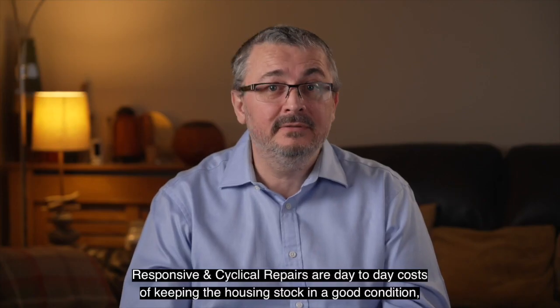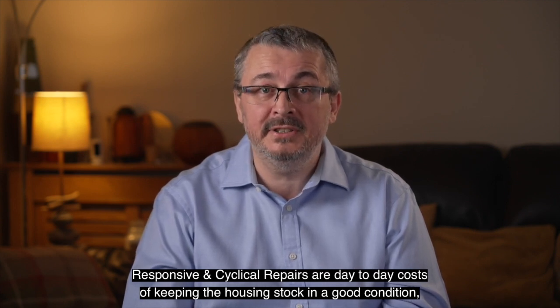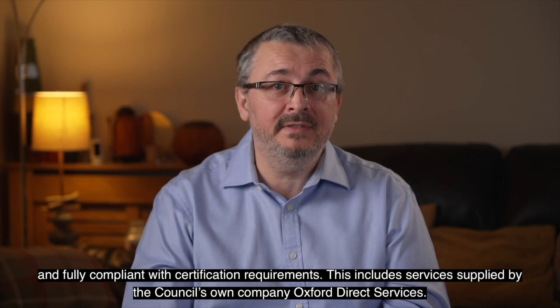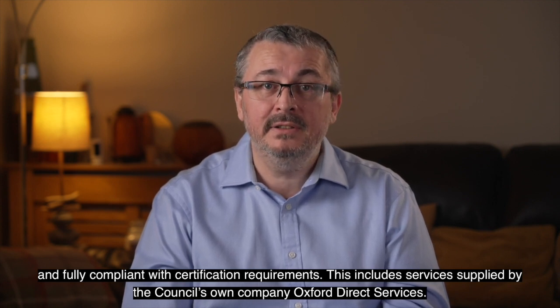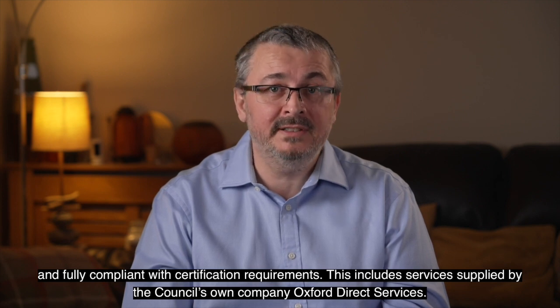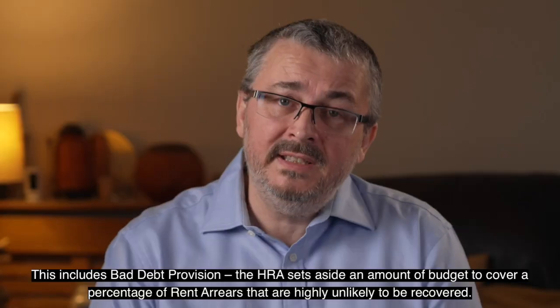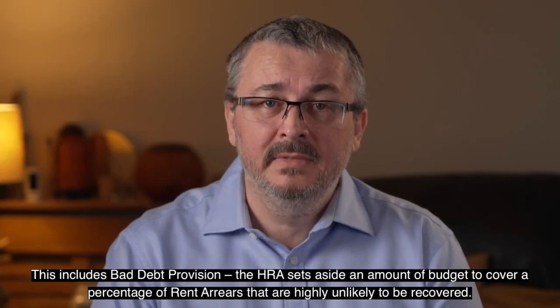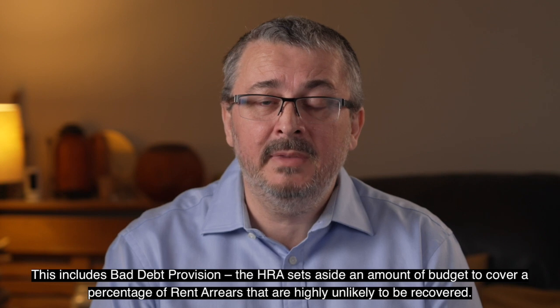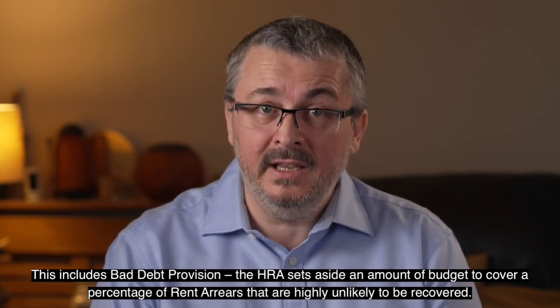Responsive and cyclical repairs are day-to-day costs of keeping the housing stock in a good condition and fully compliant with certification requirements. This includes services supplied by the council's own company, Oxford Direct Services. This includes bad debt provision. The HRA sets aside an amount of budget to cover a percentage of rent arrears that are highly unlikely to be recovered.